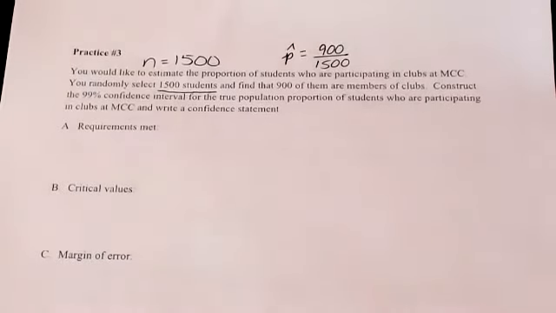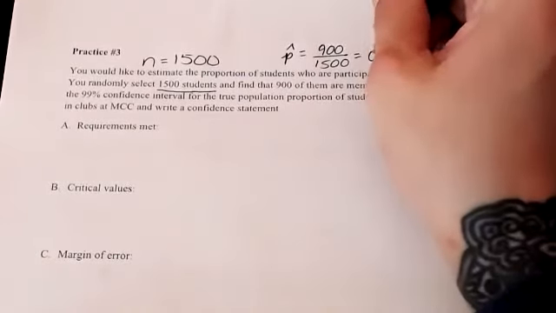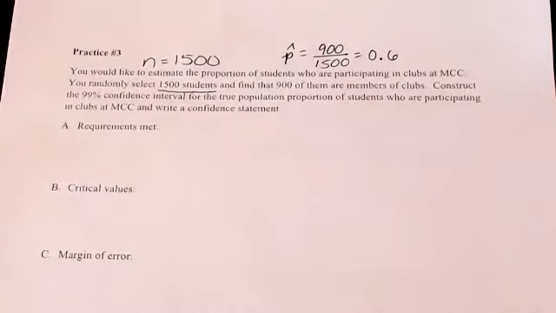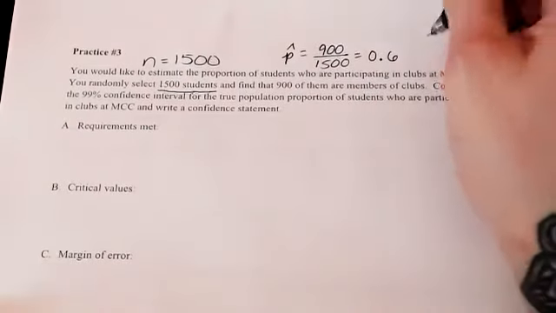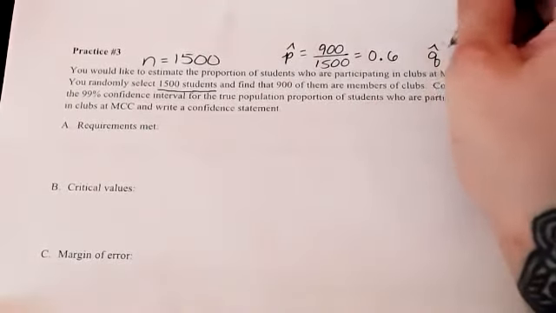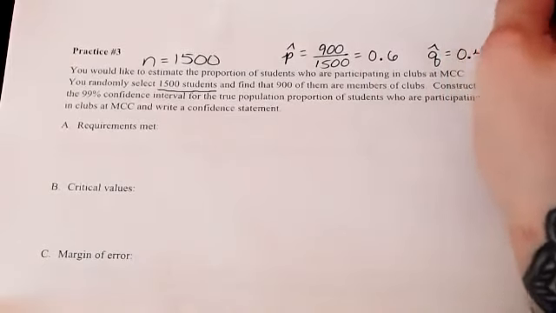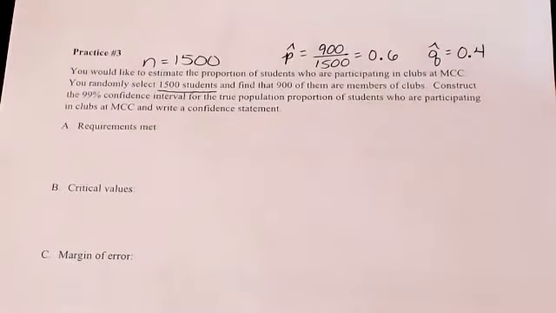So yes, we want to know the proportion of success, the probability of success. So 900 out of the total, 1,500. When you punch this into your calculator, you should find a p hat value of 0.6. Someone else, what does that imply about q hat? It's 0.4. Yes, perfect. We know 60% participate in clubs and 40% don't.